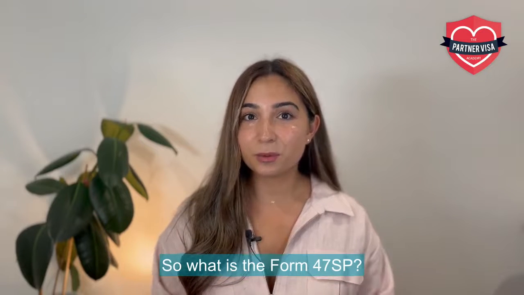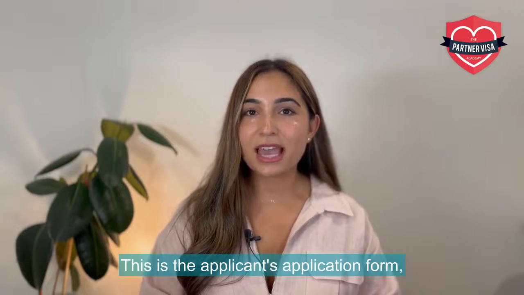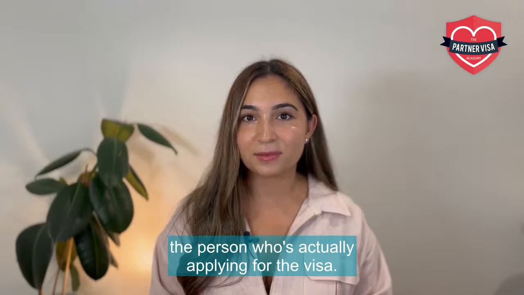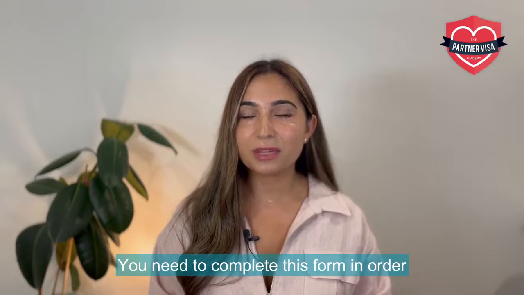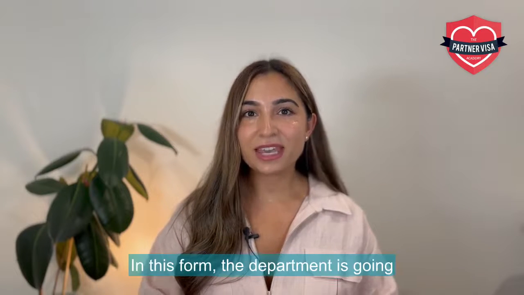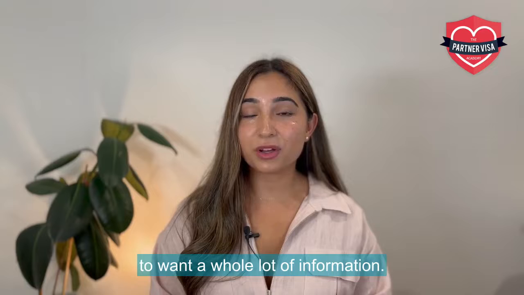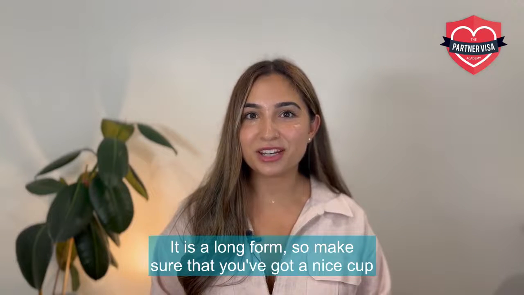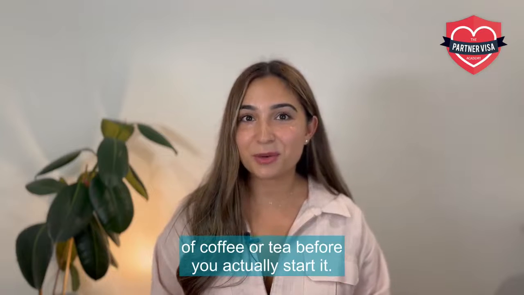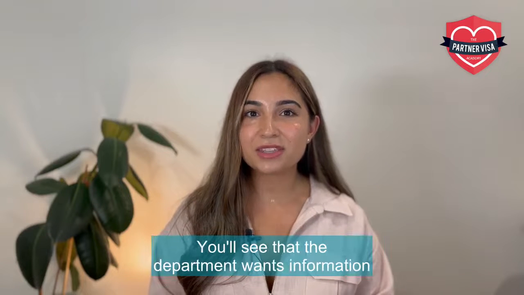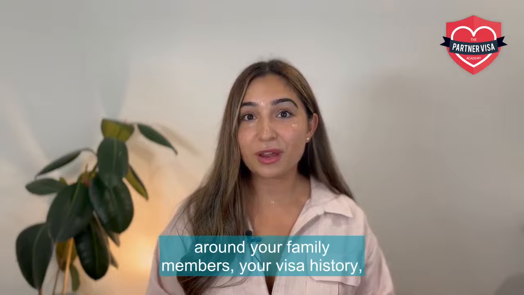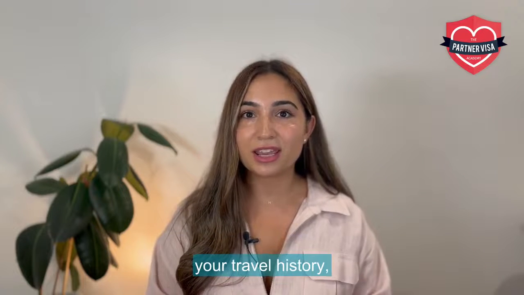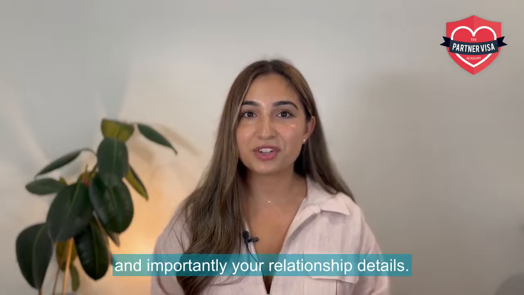So what is the Form 47SP? This is the applicant's application form, the person who's actually applying for the visa. You need to complete this form in order to lodge a partner visa. In this form, the department is going to want a whole lot of information. It is a long form, so make sure that you've got a nice cup of coffee or tea before you actually start it. You'll see that the department wants information around your family members, your visa history, your travel history, and importantly, your relationship details.